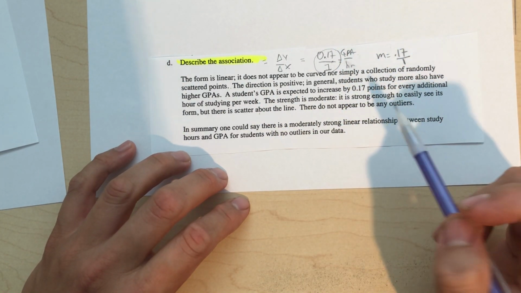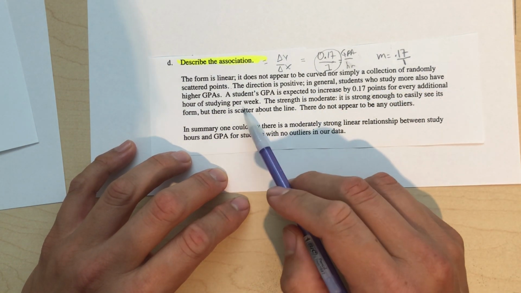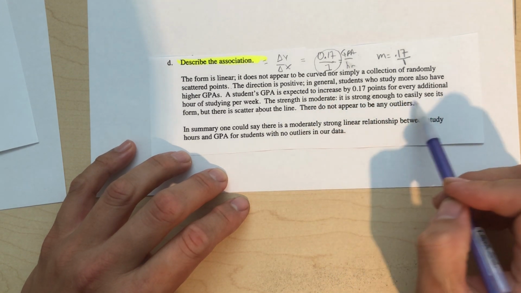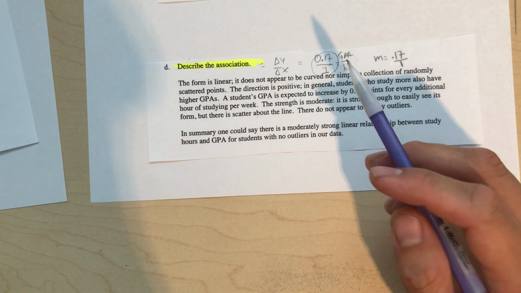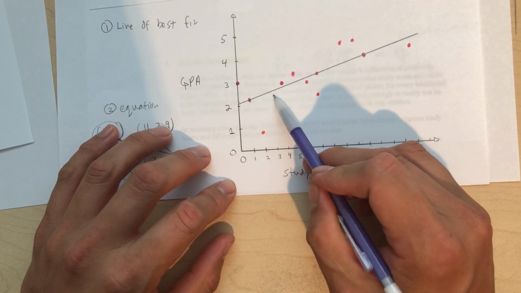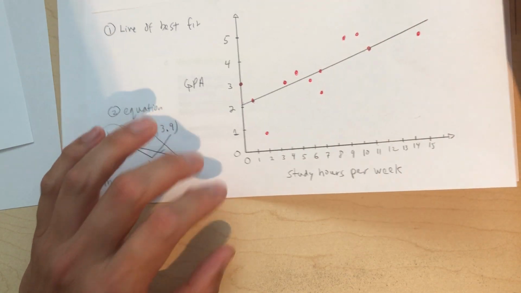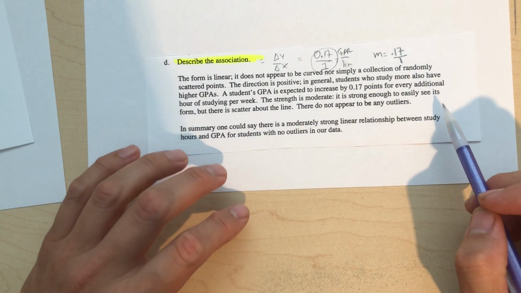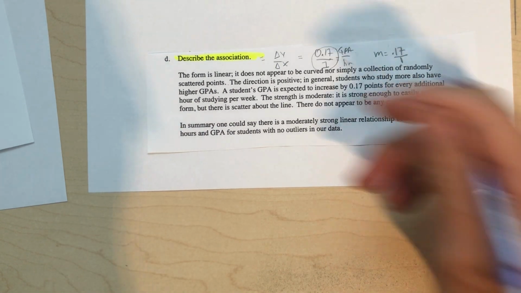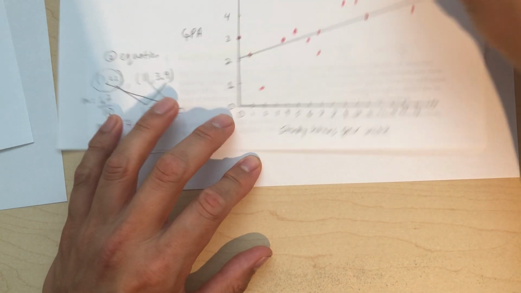Let's read it to make it more specific. A student's GPA is expected to increase by 0.17 points for every additional hour of studying per week. The strength is moderate, and it is strong enough to easily see this form. Basically, looking at this graph, it's moderate. It's not super consistent. The dots are kind of a little bit all over the place, so it is considered moderate. There's no outlier. That one here could be one, but as you can see, it's still below and it's going up, so they don't consider it an outlier.